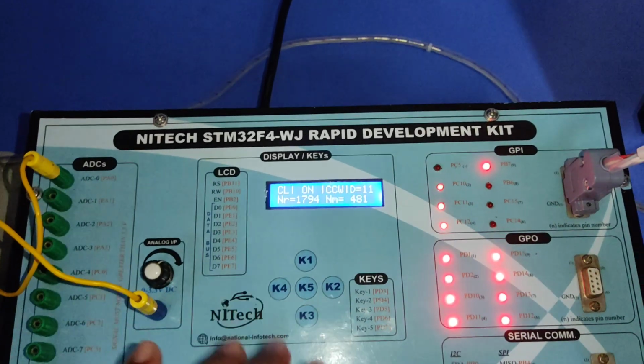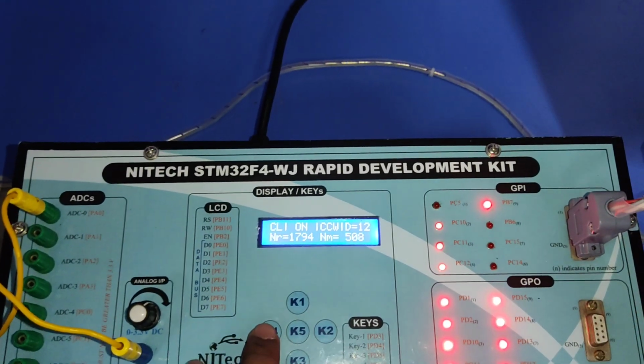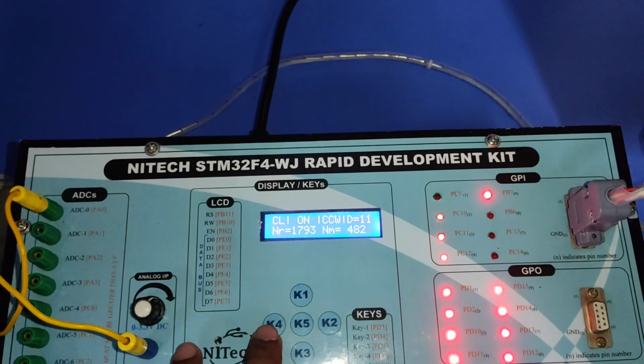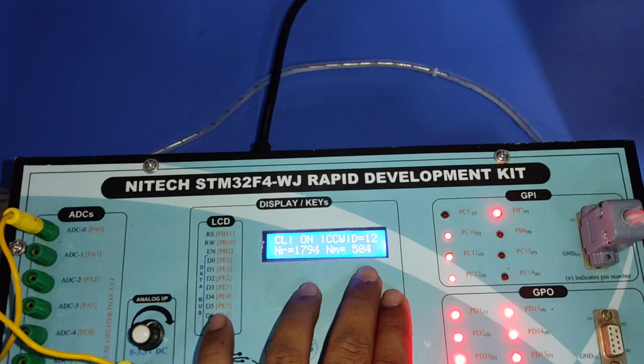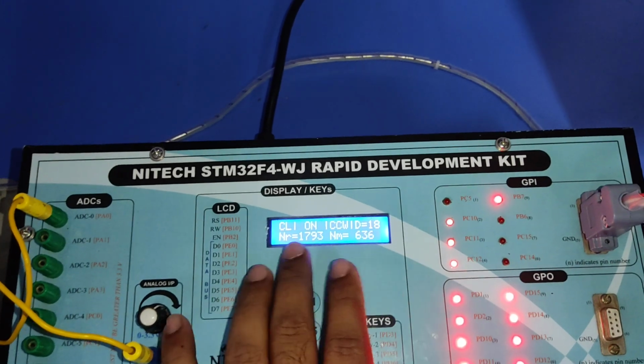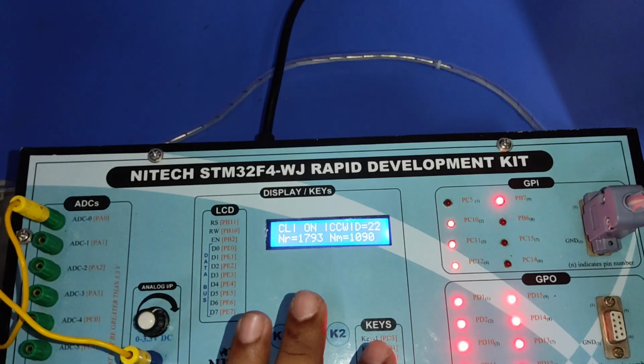After that you can press the K4 button, then it will take your command. It will take some seconds, and then it will adjust your reference speed, and the actual speed is the same.